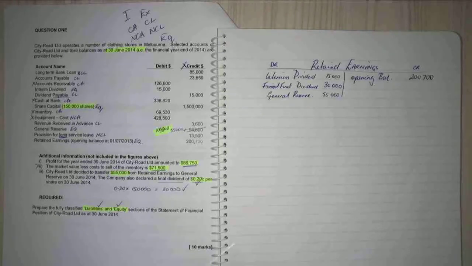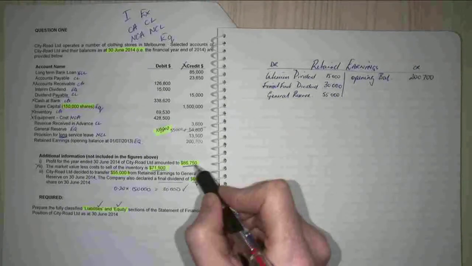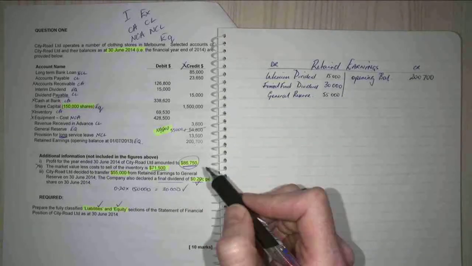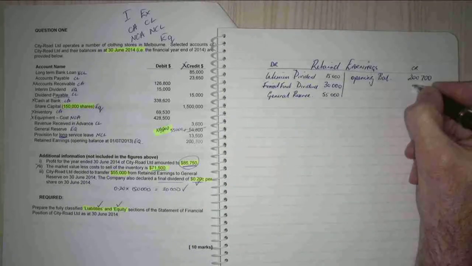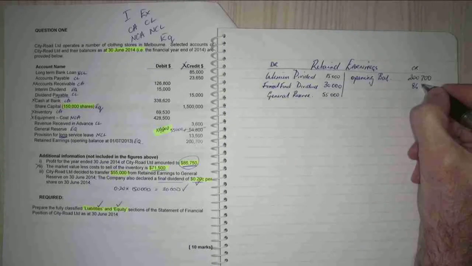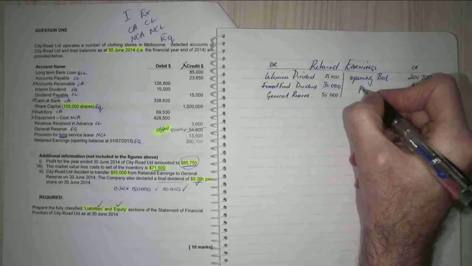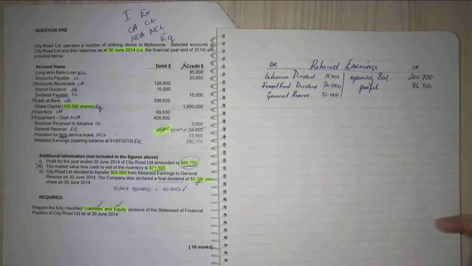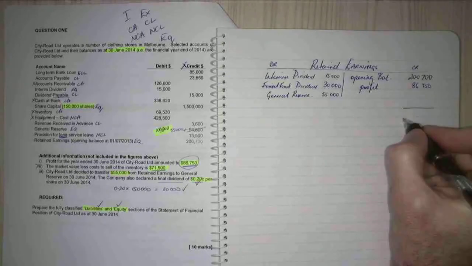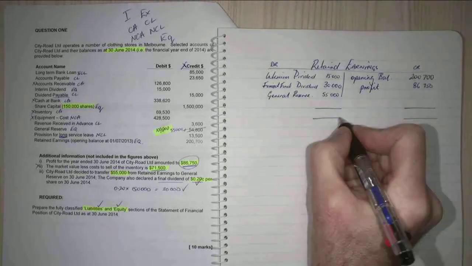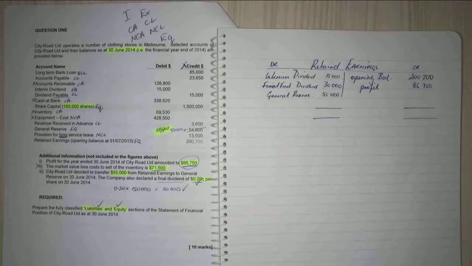All right. What else do I put into my retained earnings? What else goes in retained earnings? One more thing goes into retained earnings, which is my profit. So profit increases retained earnings, 86,750. Any other items that you think might go in there? No, I agree.